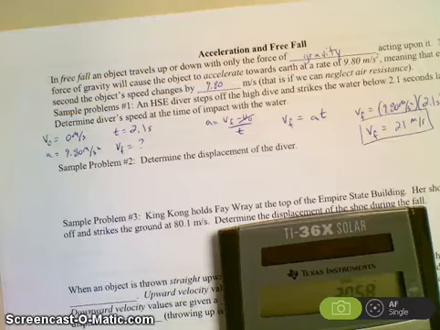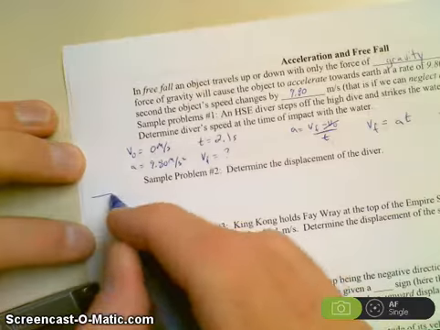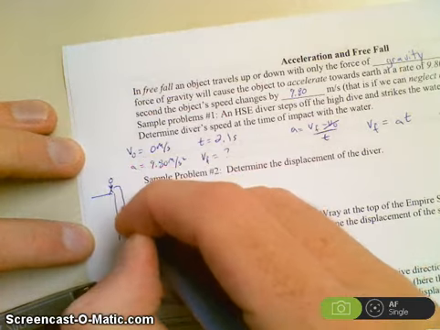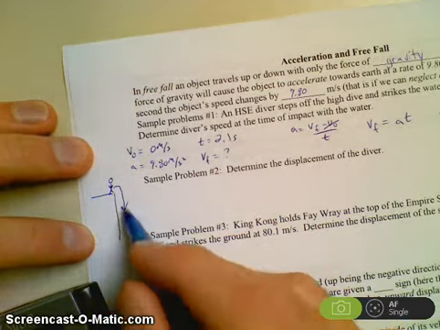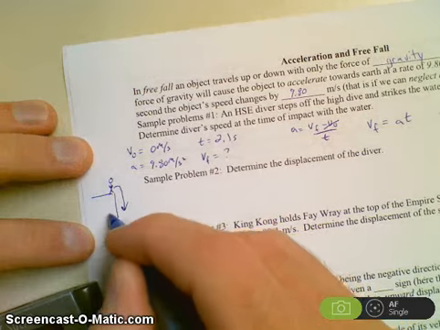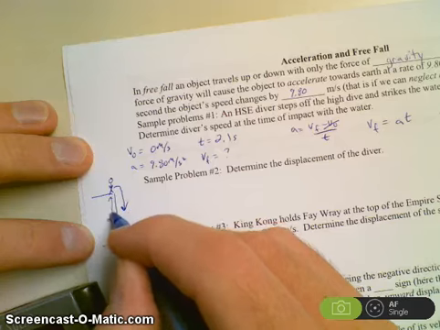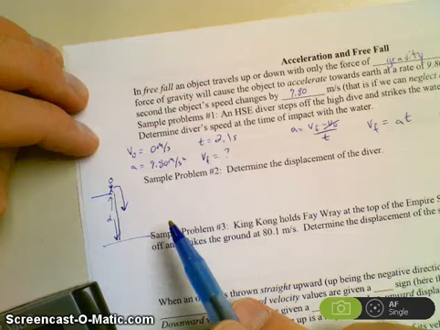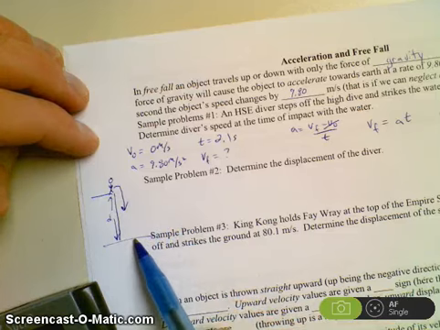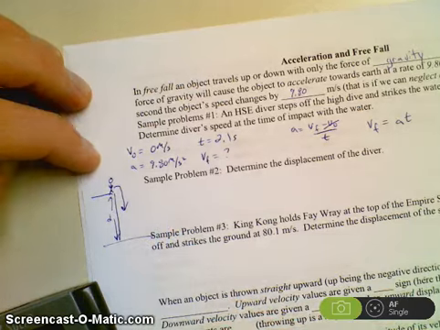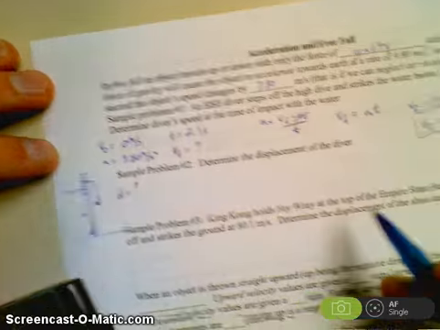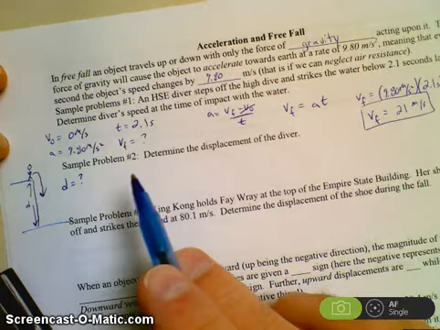Number 2 says determine the displacement of the diver. So now, you know, the diver's up on the high dive, up here. She's now stepped off and is falling down and hits the water. We want to know how far, displacement-wise, did that high diver fall when she struck, or he struck the surface of the water here. So now we're looking for D, and we know all of these things as well. And we calculate the final velocity.